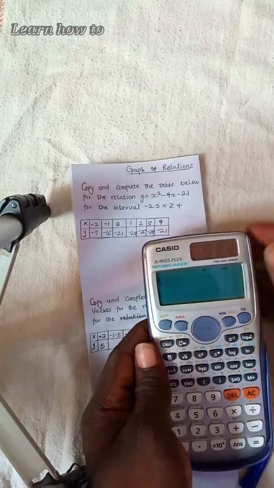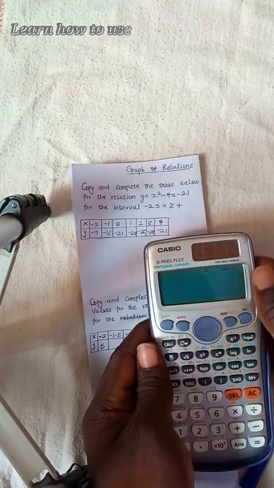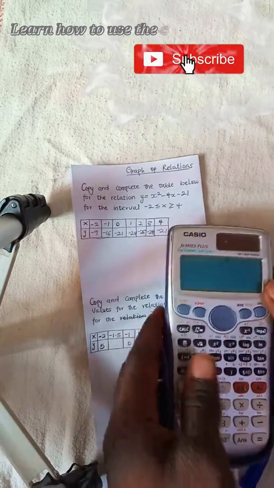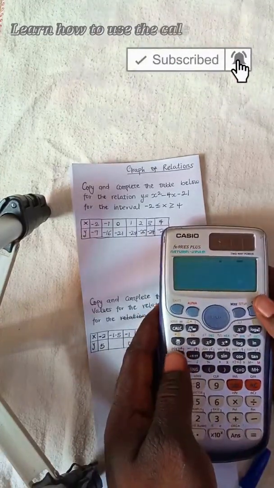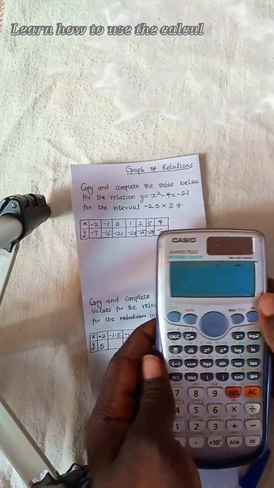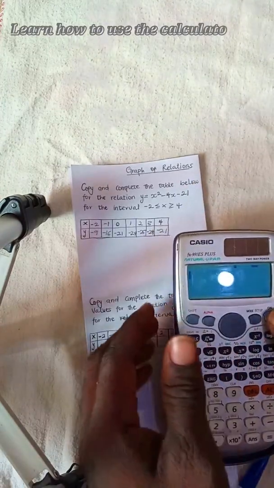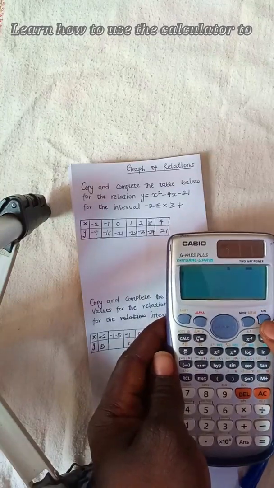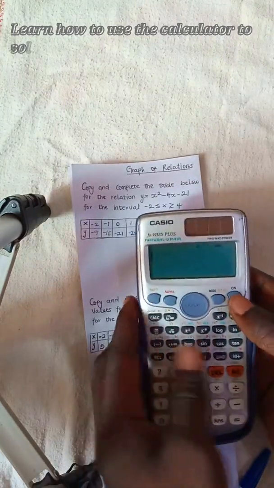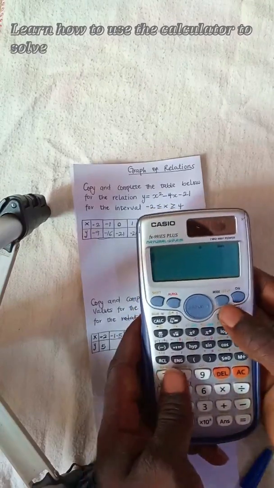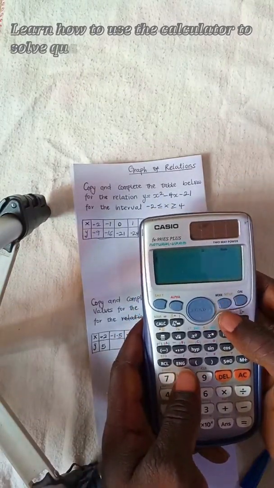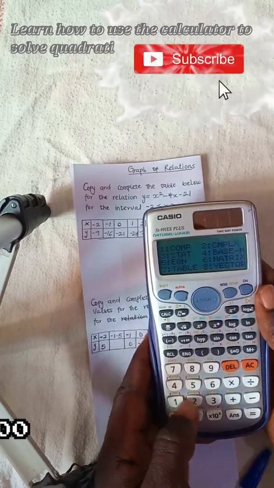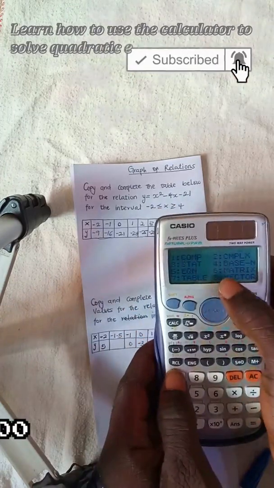The question says copy and complete the table below for the relation y is equal to x squared minus 4x minus 21 for the interval -2 ≤ x ≤ 4. So you switch on your calculator, then you press mode, then you press 7 for table.